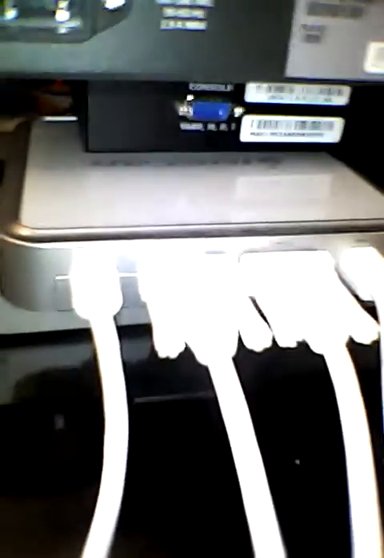Alright, so I'll go ahead and put it there, and I'll show you how it works. So to use this unit, you're going to first come over here where scroll lock is on a Windows machine, and you're going to hit it once, and you're going to hit it twice.